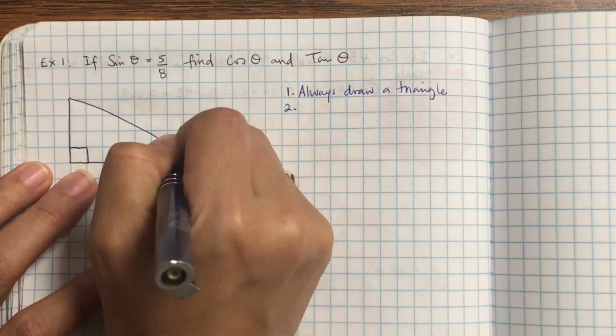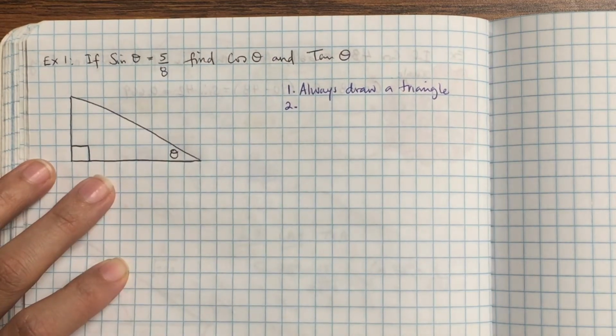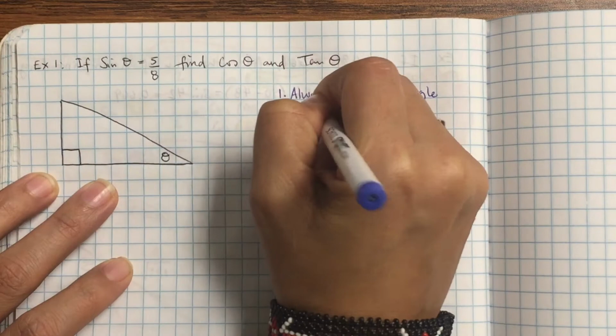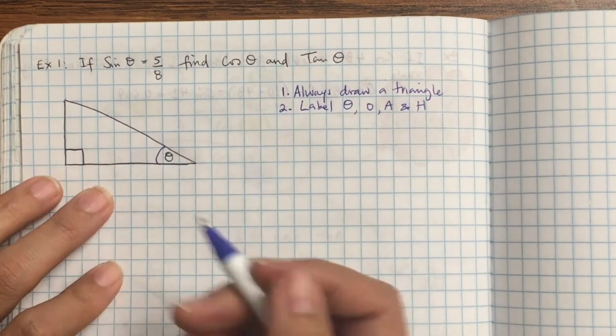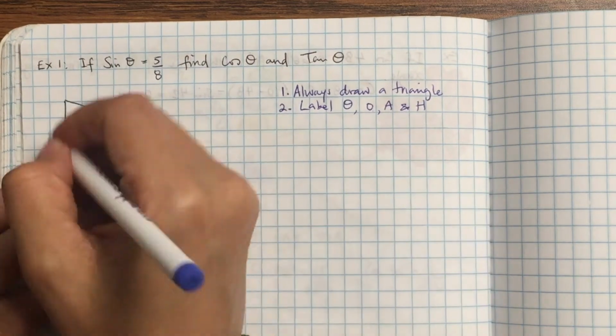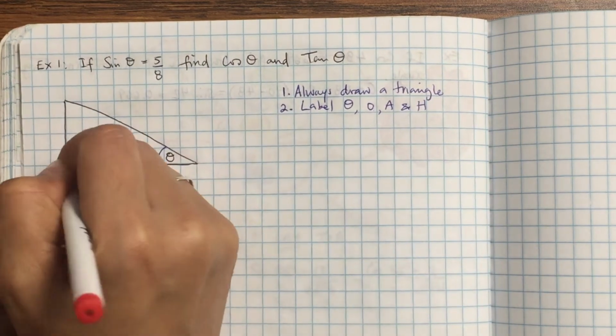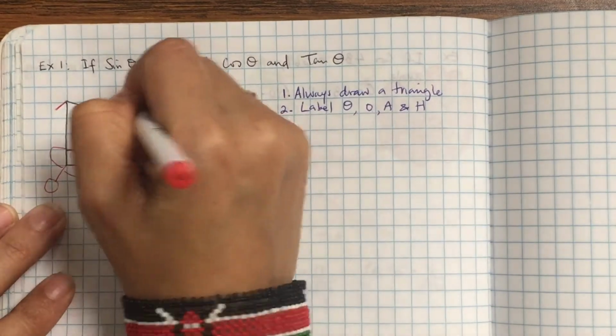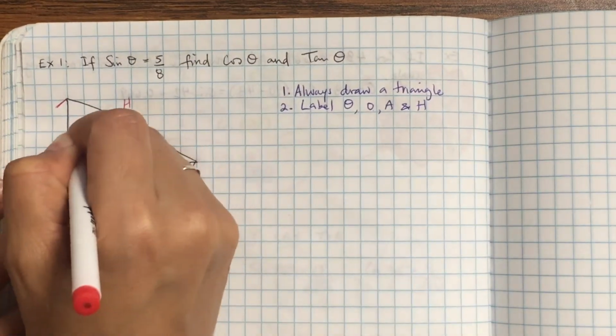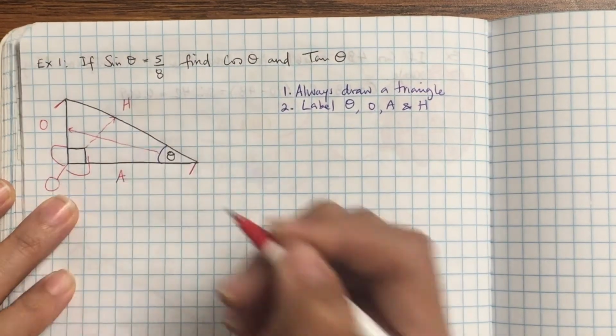Now I'm going to label this triangle. Theta is what it is; I don't know what this angle is. Label theta, O, A, and H. So where's my P in man? He pees on H. Find the angle. He doesn't pee on his legs. Find the angle, go jump over the P, and that's O, and whatever's left over is A.